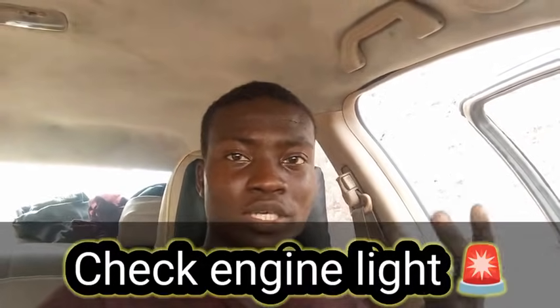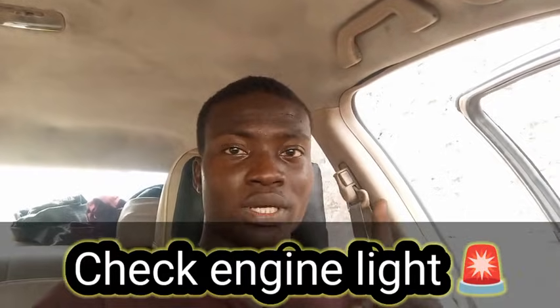When your MAF sensor is bad, the first warning you will get is your check engine light. The check engine light is just to alarm you that there is something wrong with your vehicle. This is just a common sign that is often accompanied by codes. This code could be the MAF sensor, it could be any other. When there is something wrong, the check engine light is the first to alarm you.